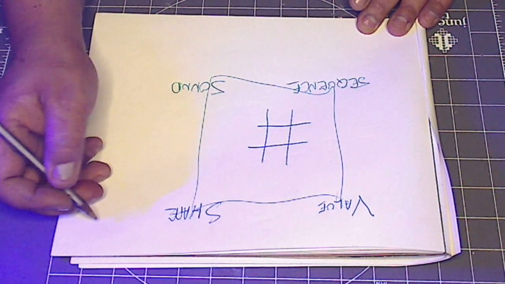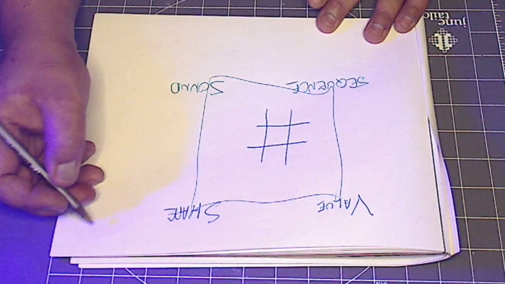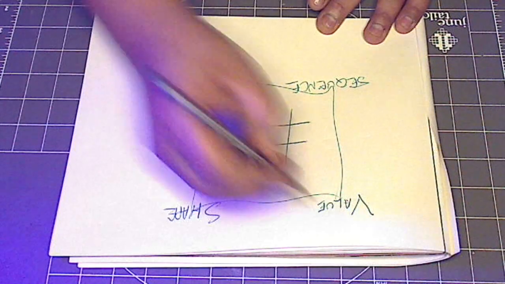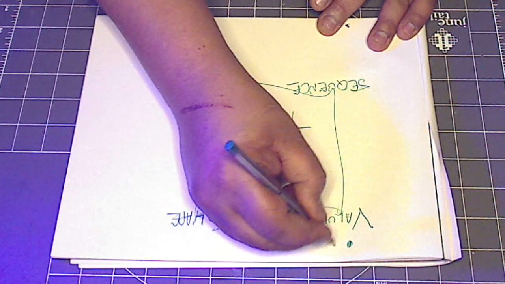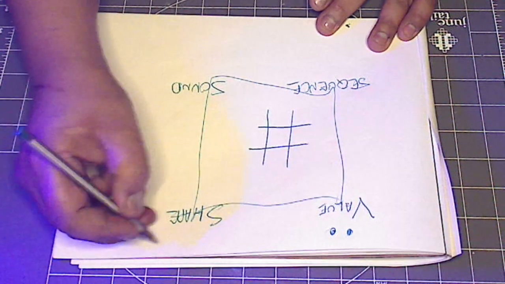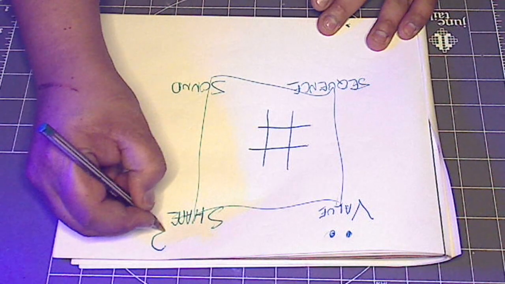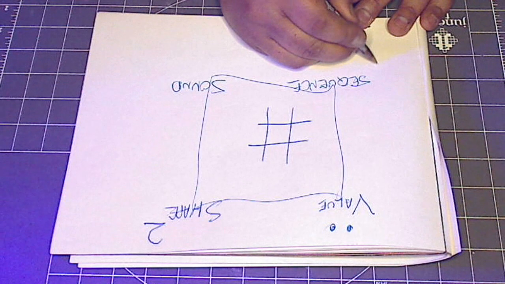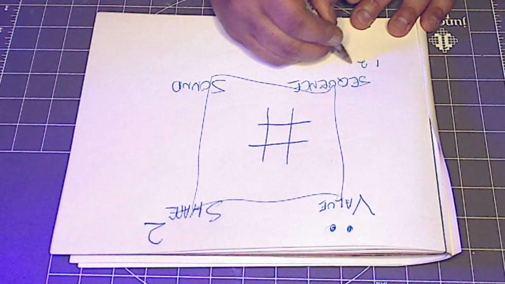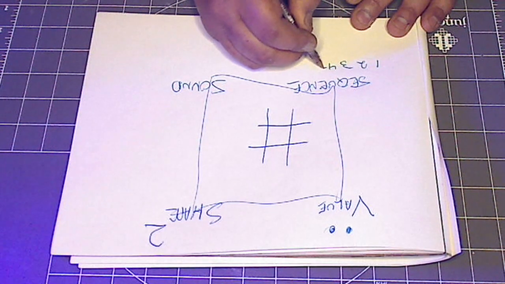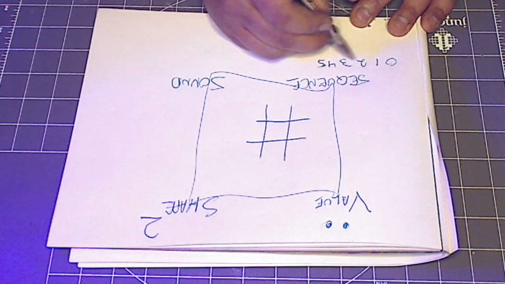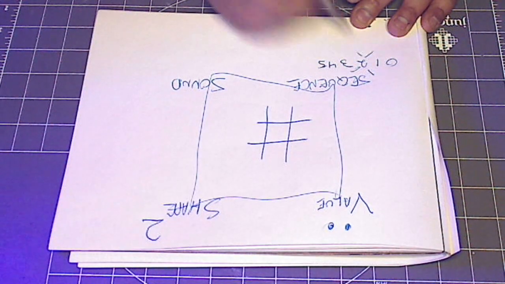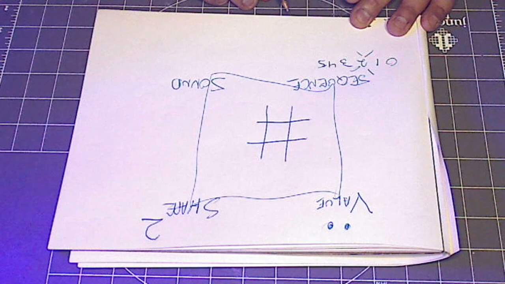For example, 2. 2 has a value, let's say represented by 2 dots. 2 has a shape. 2 has a sequence. It's in line with 4, 5. It's supposed to be here. And it has a sound.